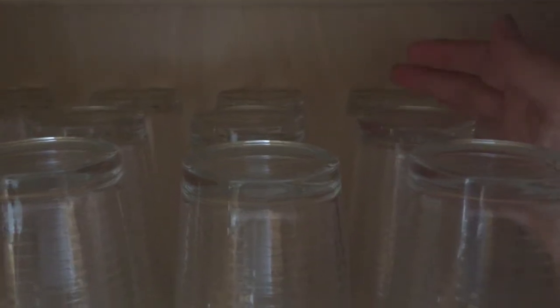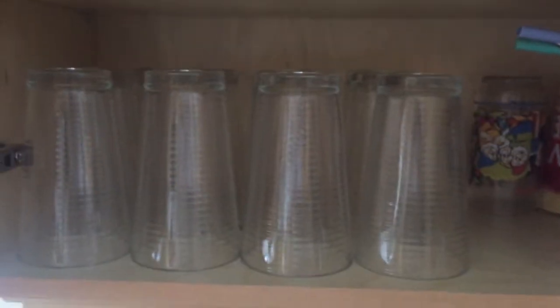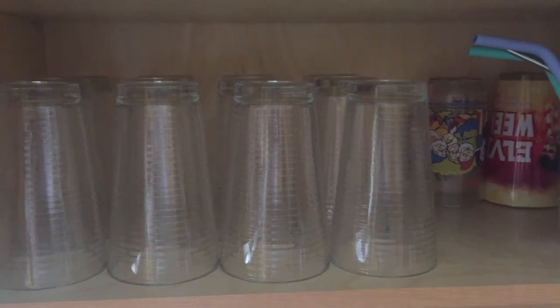1, 2, 3. So there's 3 rows of them. And there are 1, 2, 3, 4 in each row, which makes 4 columns of glasses. And so that would be 3 groups of 4 or 4 groups of 3, which is 12 glasses.